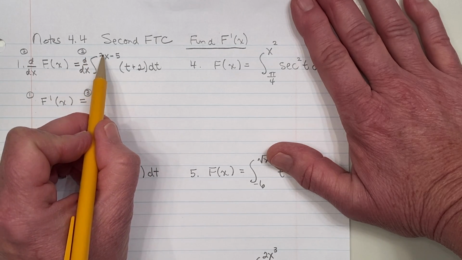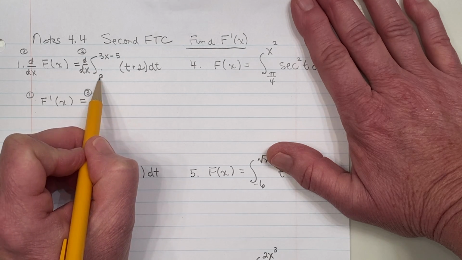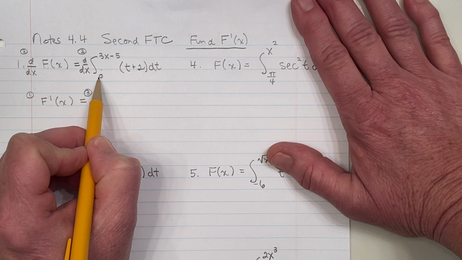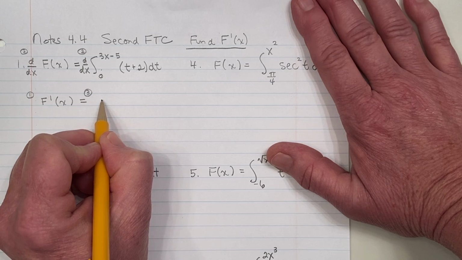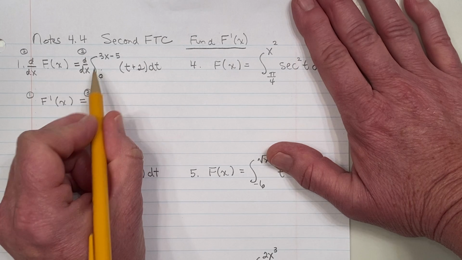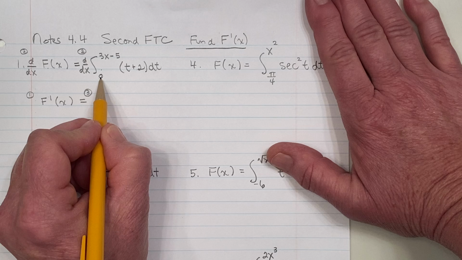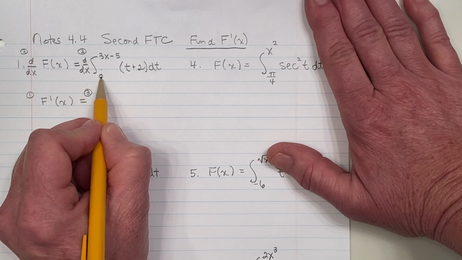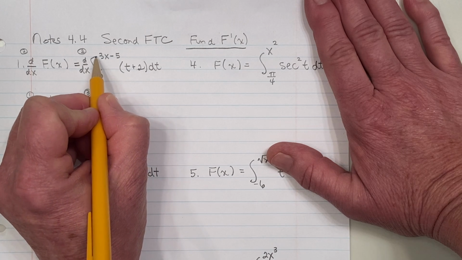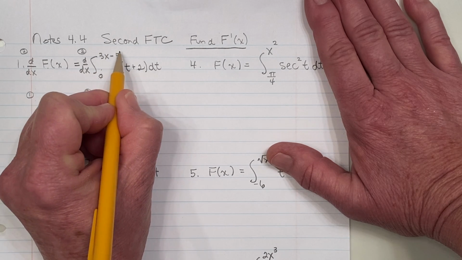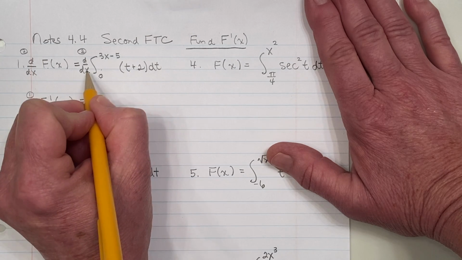Notice the limits of integration. Is your constant limit of integration in the lower limit position? So yes, it is here. If it wasn't, I would have to include a negative in my answer down here. Step 1 for the shortcut is to make sure your limits are behaving properly and your constant limit of integration is down here. Second step, go to the other limit of integration, the one with the variable, and find the derivative of that limit of integration with respect to x.